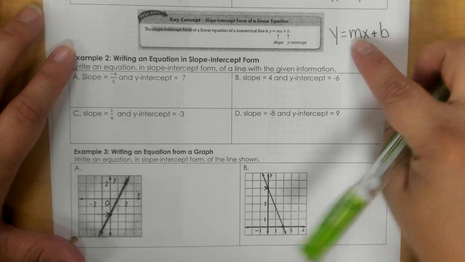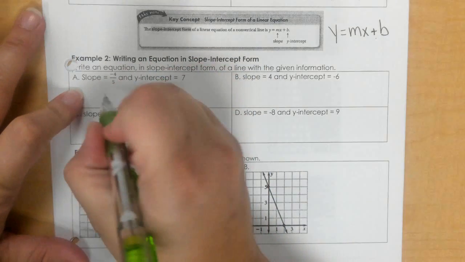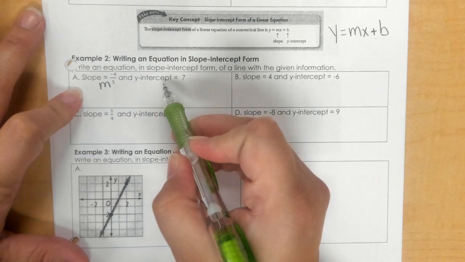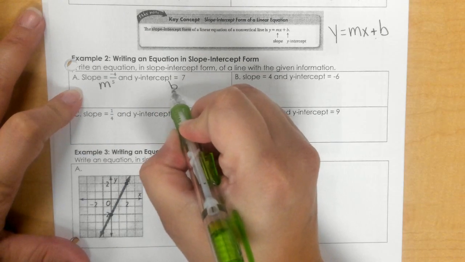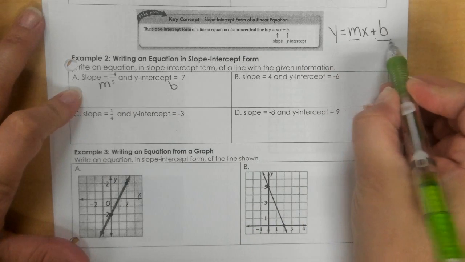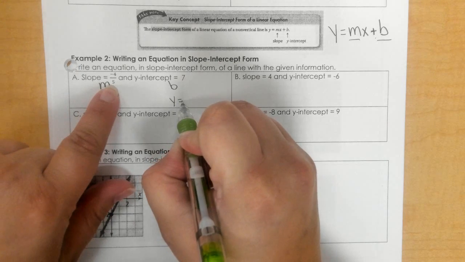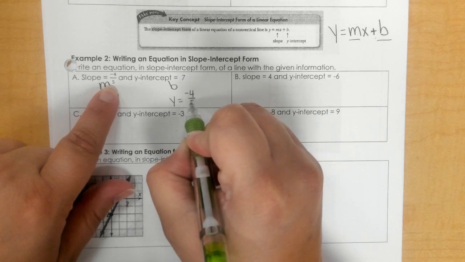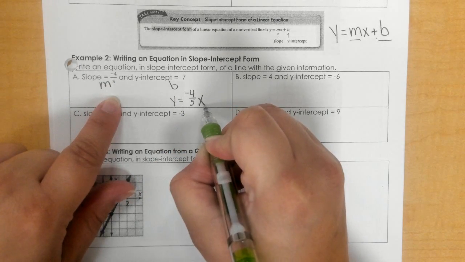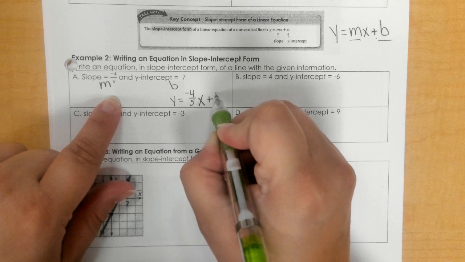If I have my slope, which is m, and I have my y-intercept, which is b, I can just plug those two numbers in for m and b. And so that would be y equals, m would be replaced with -4/5. You still have your x, plus b, so plus 7.